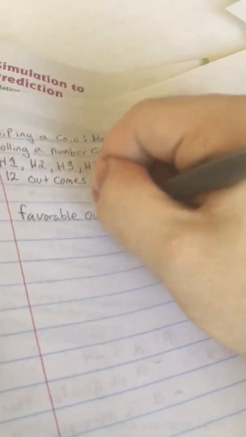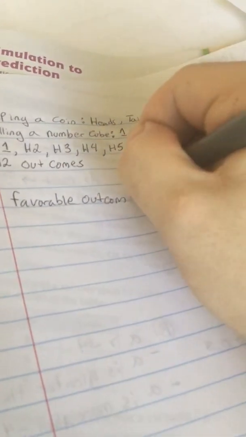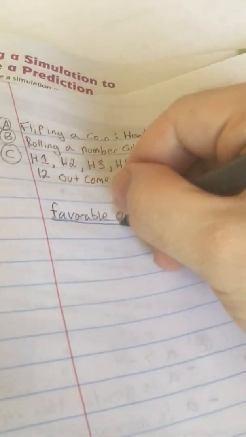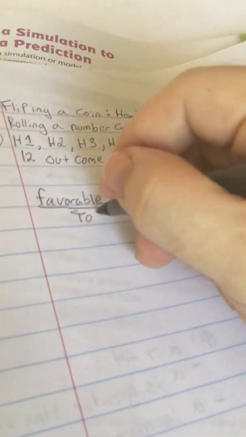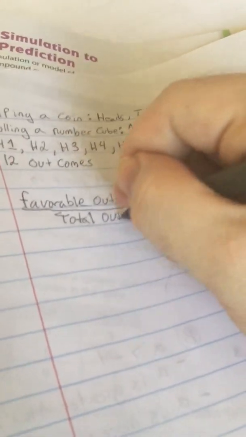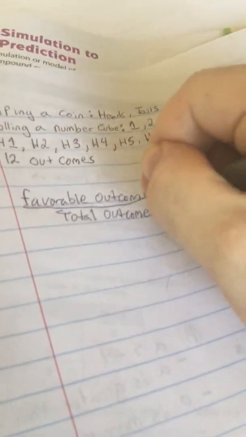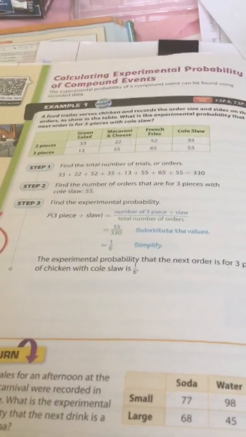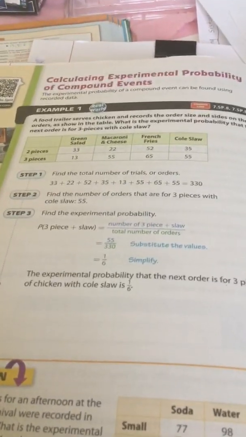Because remember, our probability is your favorable outcome, what outcome that you want to happen, over the total amount of outcomes. So in this case, they're showing you, find the total number of trials.